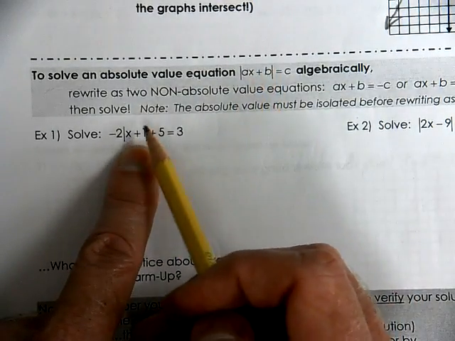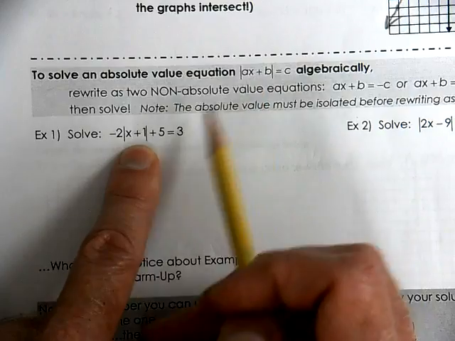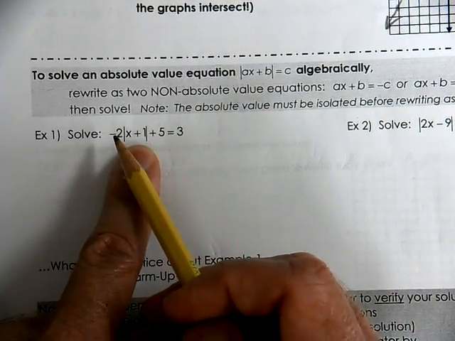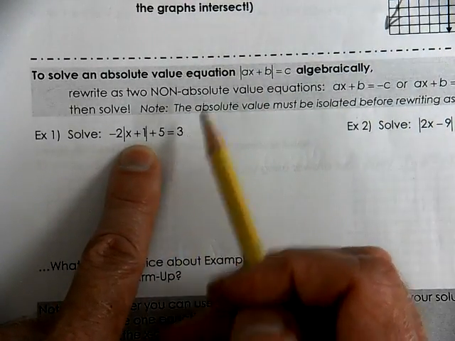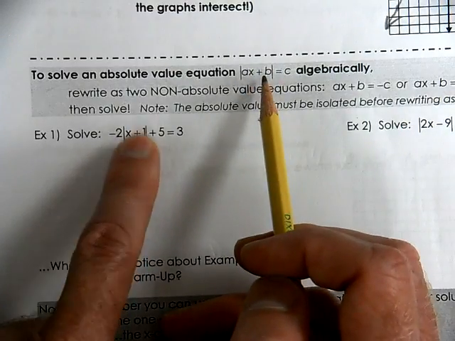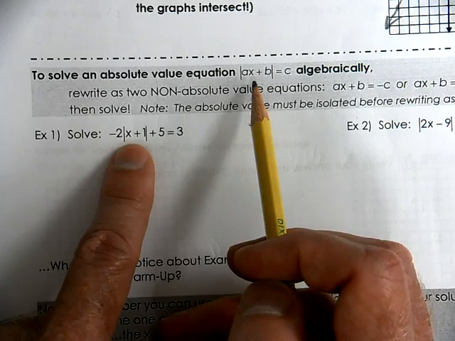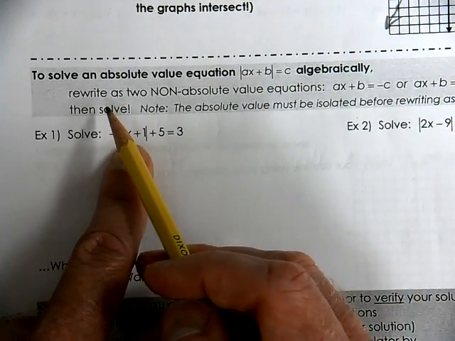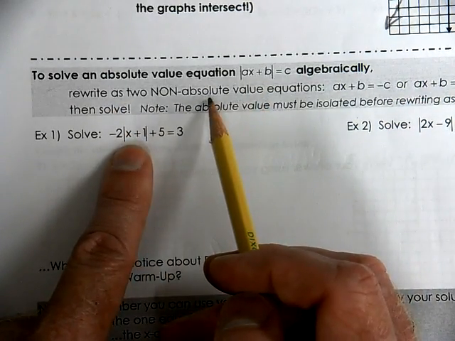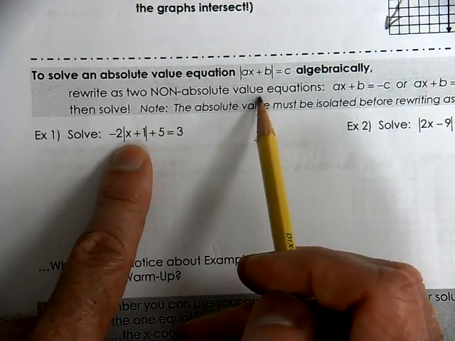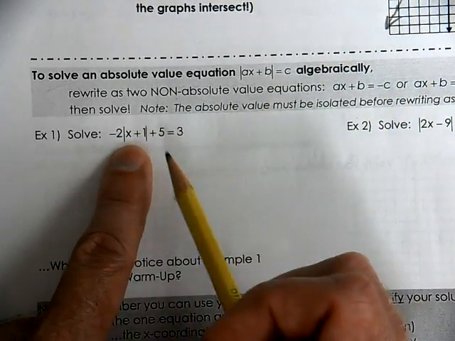You're going to get the absolute value all by itself. That means we're going to bring the 5 across, divide out the 2, and get the absolute value bars on one side of the equal sign. Then we're going to rewrite it as 2 non-absolute value equations, and we're going to solve.